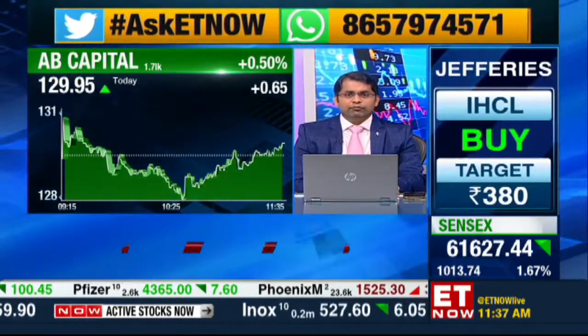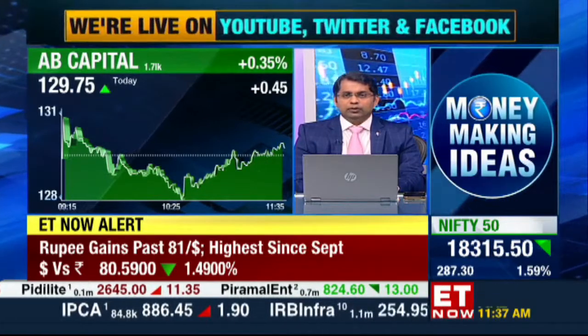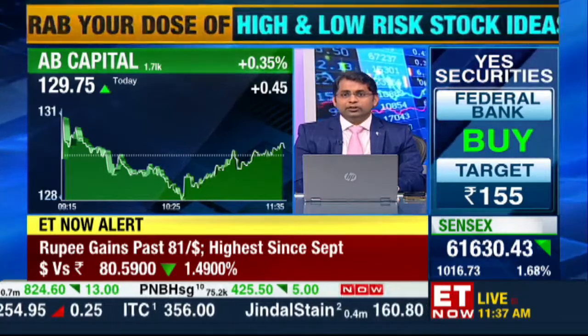It's done reasonably well from 110.15 to 130. Now, if you've bought at higher prices, it always makes sense to average it out at those crucial breakout points. I would believe that if you can possibly average, assuming if the stock comes back to sub 120 mark, and then hold on to it for at least another 3 to 6 months.